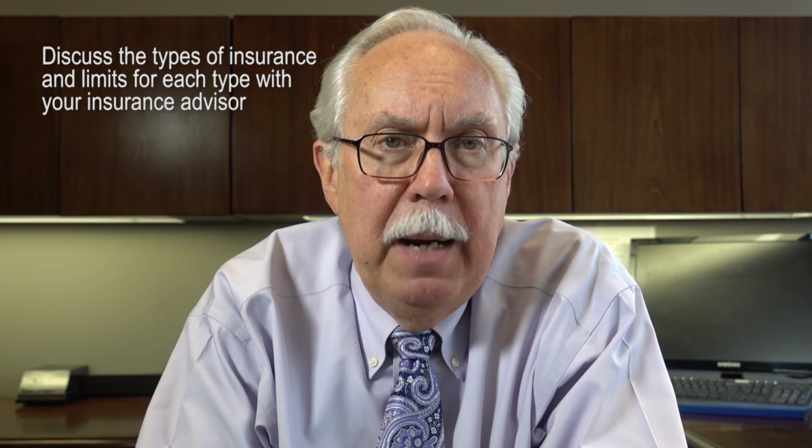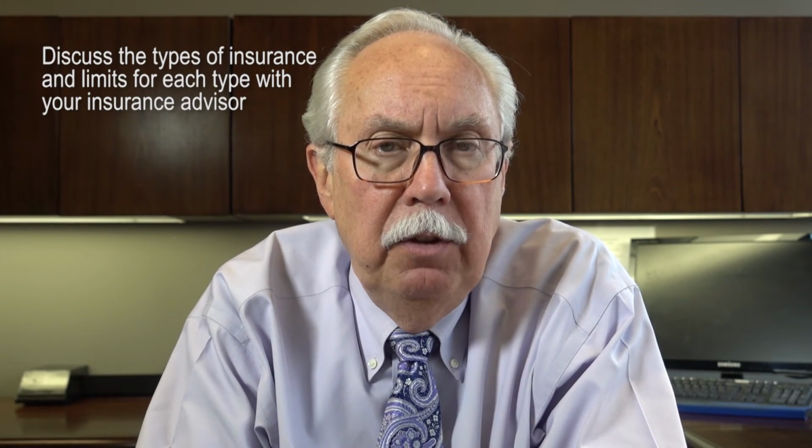Every contract should have a section that describes the type of insurance policies that both the owner and the contractor will be providing for the work that's being done on this project. The owner is going to have property insurance on existing buildings that are having additions attached to them.